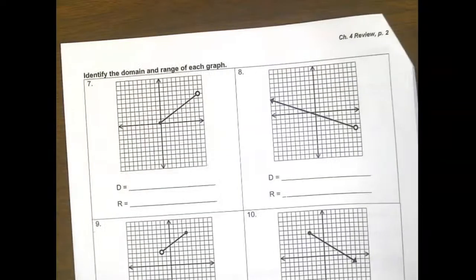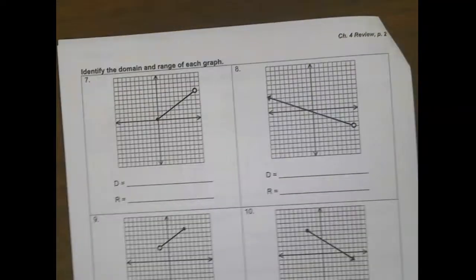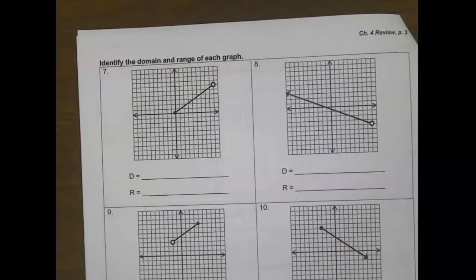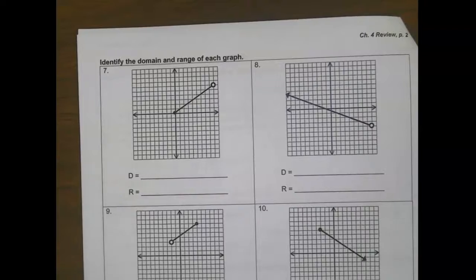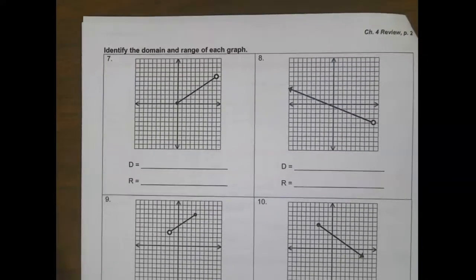All right, let's look at domain and range. All right, so if I have a continuous line, then it is continuous, and I'm going to be using my greater than, less than symbols, our inequalities. And when we have multiple inequalities, we call them compound inequalities. So we're going to be doing some compound inequalities. So let's look at these.